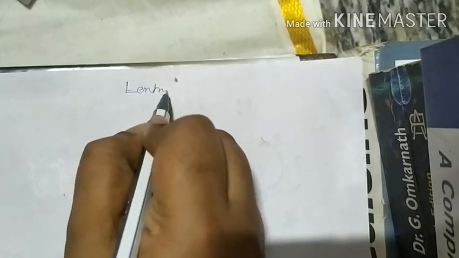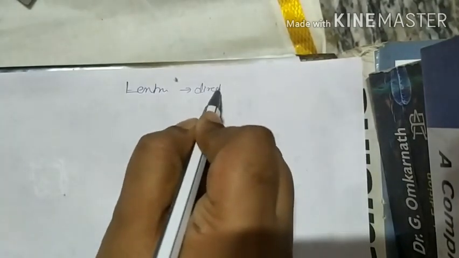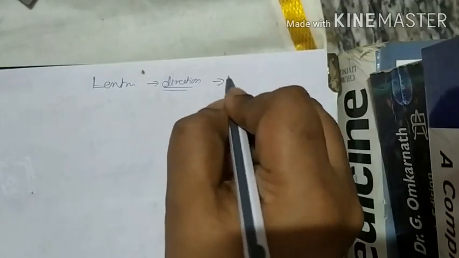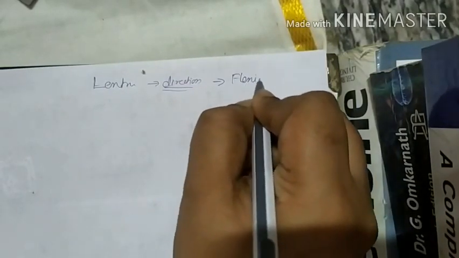We dealt with Lenz's law. Right, now after Lenz's law we dealt with its direction. Now direction, I took a lot of examples. So there is another way of finding the direction of induced current, that is Fleming's right hand rule.